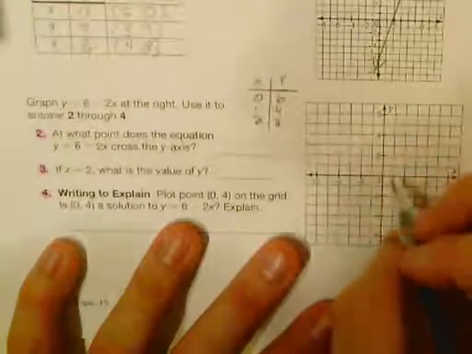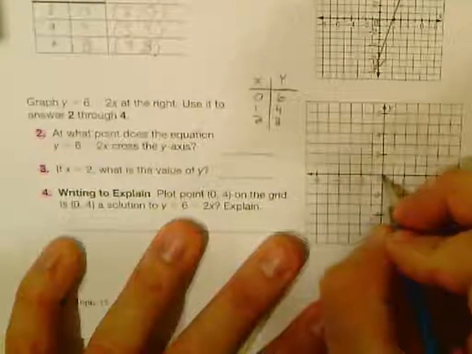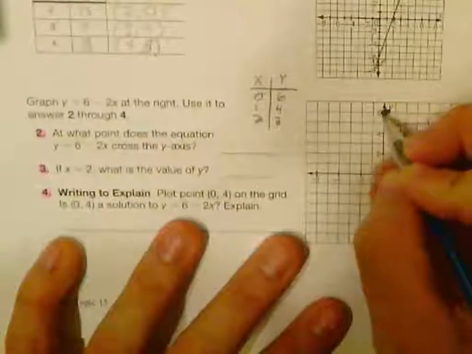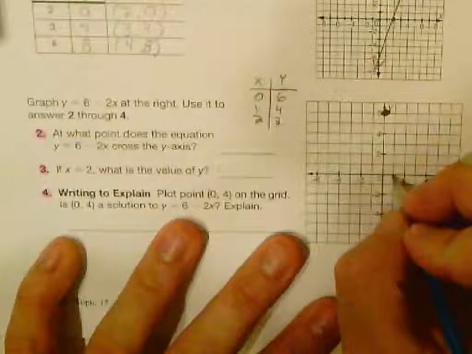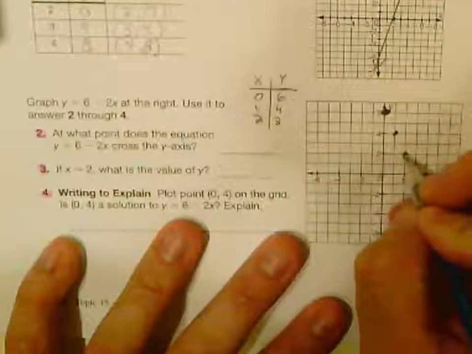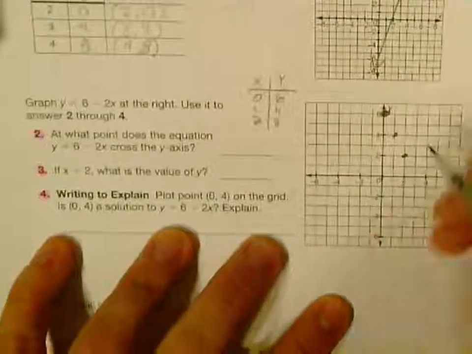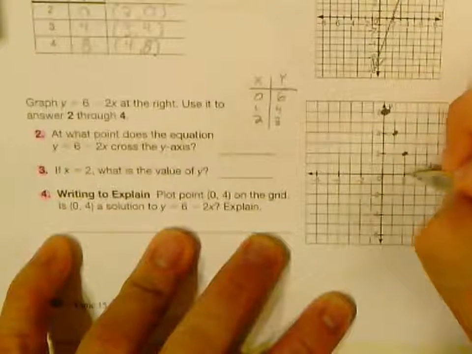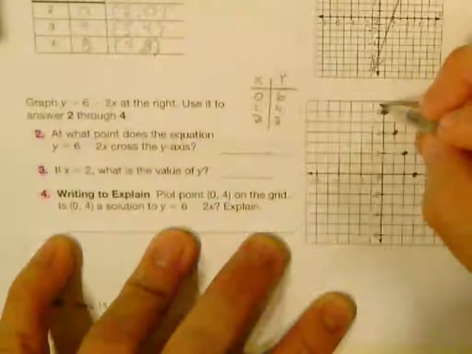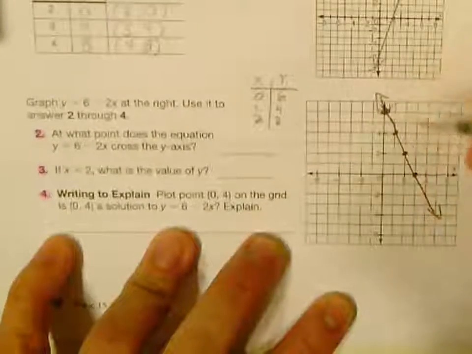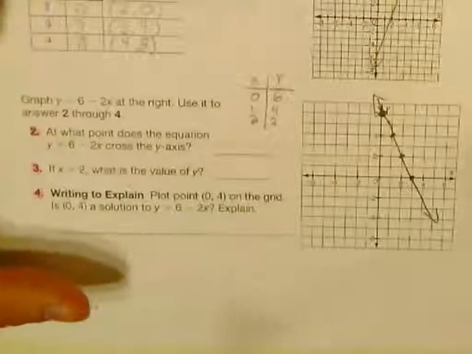Now I've got something I can plot, so 0, x up 6. Right there. 1, so over 1 up 4. And then 2 over 2 up 2. And you can again see that every time it goes down 2 over 1, down 2 over 1, down 2 over 1. Now I'm going to freehand this one. Ooh, much worse. You guys should have rulers, but that's our line solution.